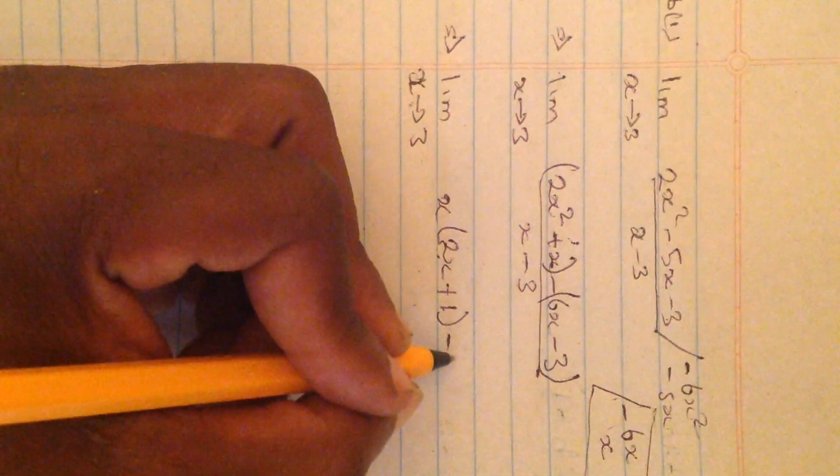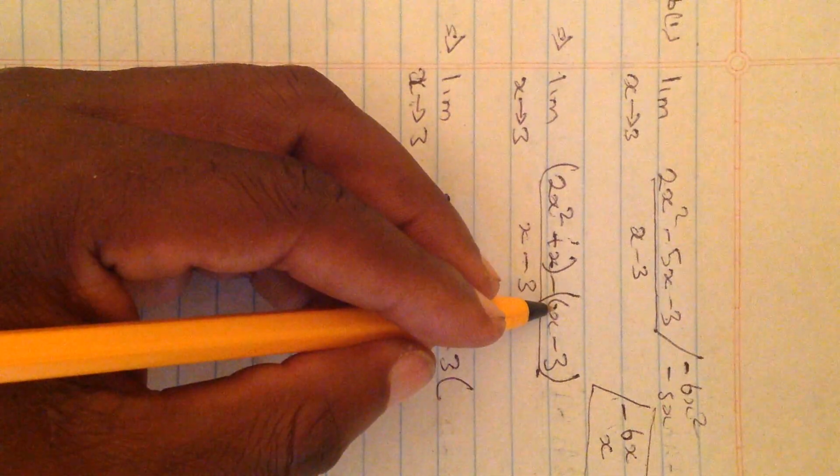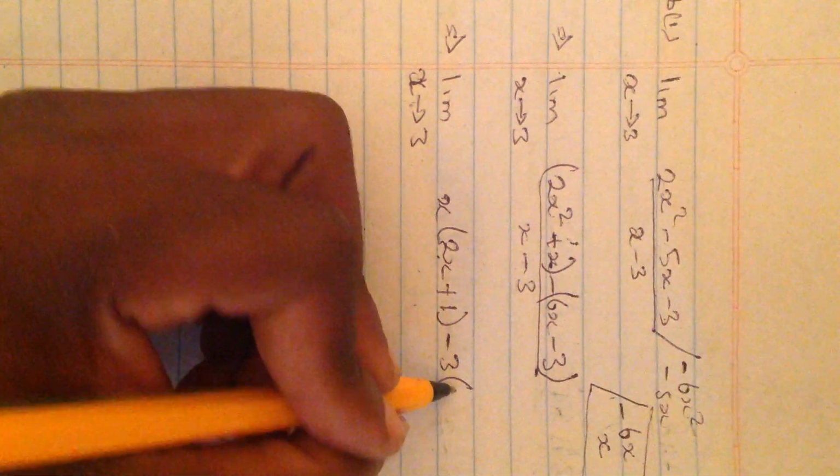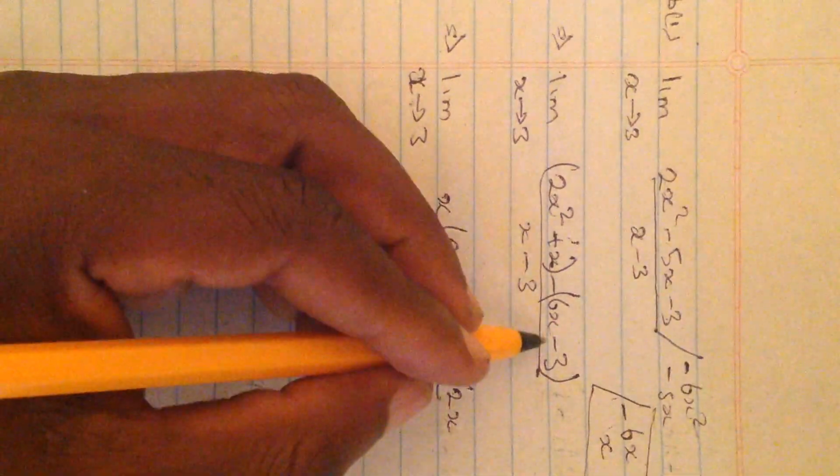Minus, which one is common here? It's 3. Open bracket, 3 into 6x, that's 2x. Negative into negative, that's a positive. 3 into 3, that's a 1. You have something like this.